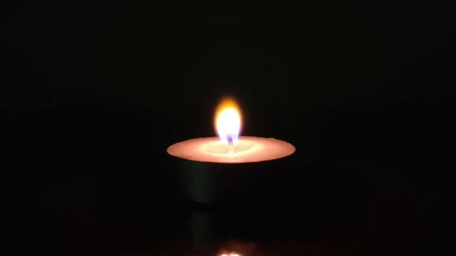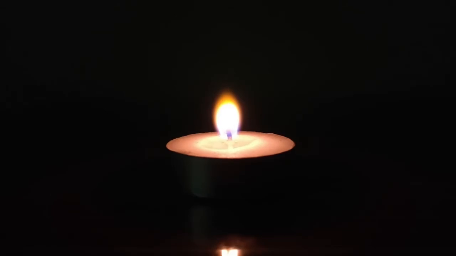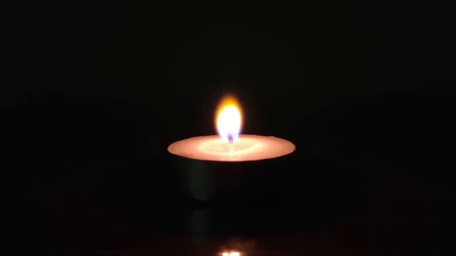You can see a slight bluish zone around the flame of the candle, and that zone is known as the outer zone of complete combustion. In this zone, the combustion which is happening is complete, and hence all the carbon atoms which are present inside the candle are completely burning and producing a bluish color flame.